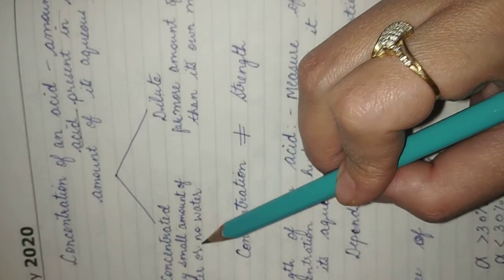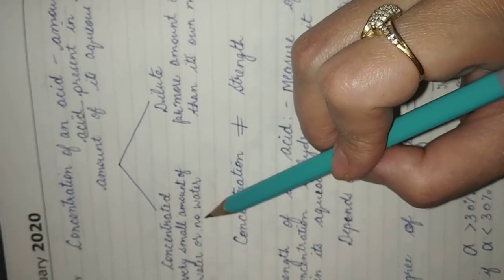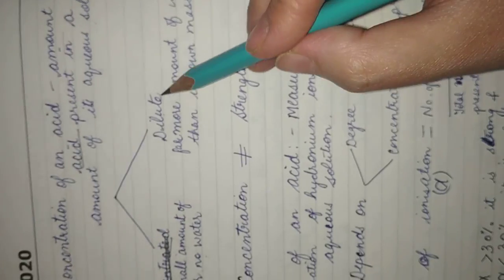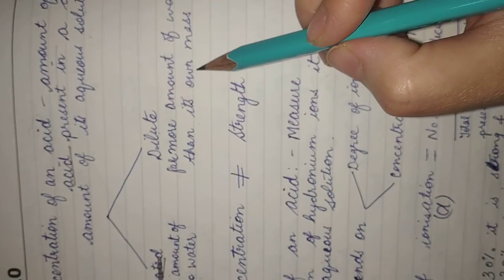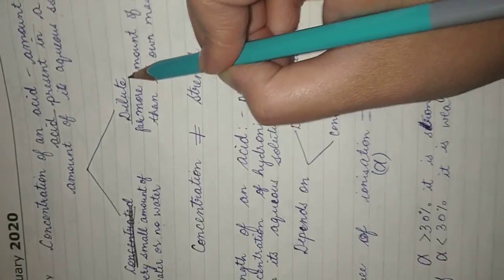If very small or no amount of water is there in the acid, then it is called concentrated acid. Whereas if far more water than its own mass is present in the acid, then we consider it as dilute acid.